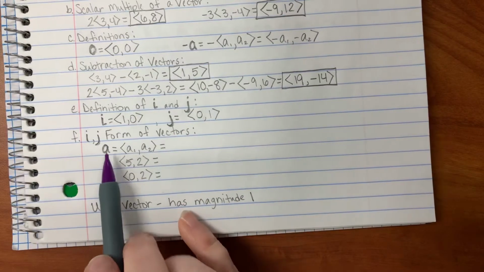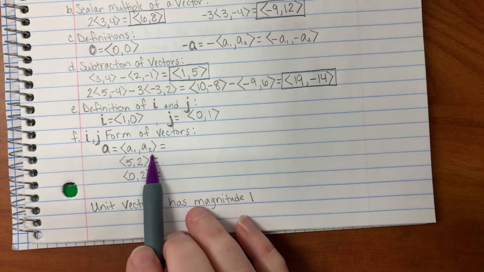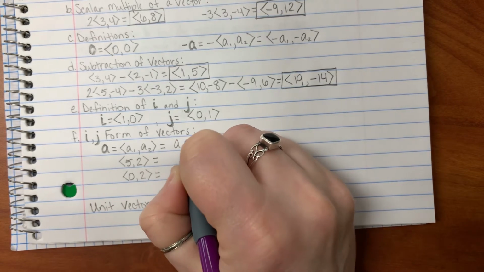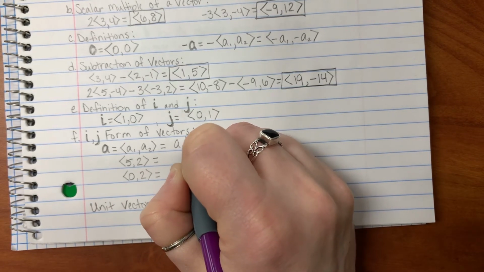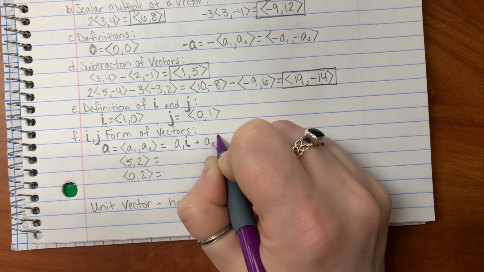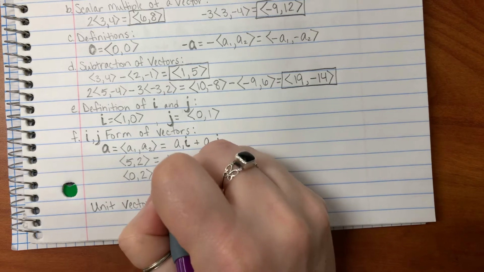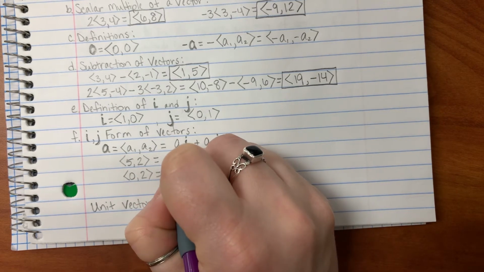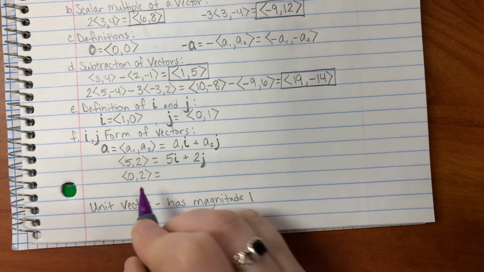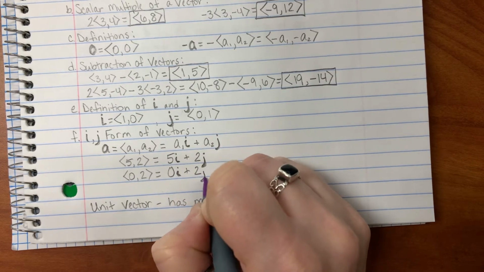So if I have this vector a, which I'm going to call a sub 1, a sub 2, that's how I'm going to write it. If I want that in ij form, that means I've got a sub 1 i, which this should be like a bold i, plus a sub 2 bold j, vector j. So what does that mean in a situation like this? That means I have 5i plus 2j. Same thing with this one. I have 0i plus 2j.